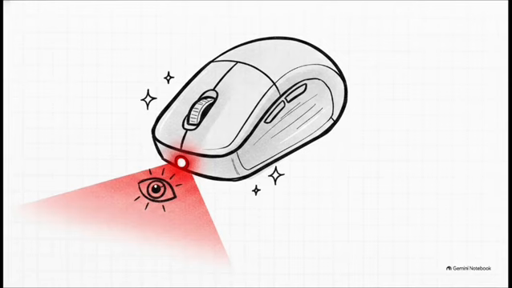Instead, an optical mouse uses a red LED to light up your desk, and a tiny CMOS sensor acts like a microscopic eye, snapping thousands of pictures of the surface every single second. A processor then compares those rapid-fire images to figure out exactly how fast and in what direction your hand is moving. No moving parts, super reliable, and hey, you don't even need a special mouse mat anymore.